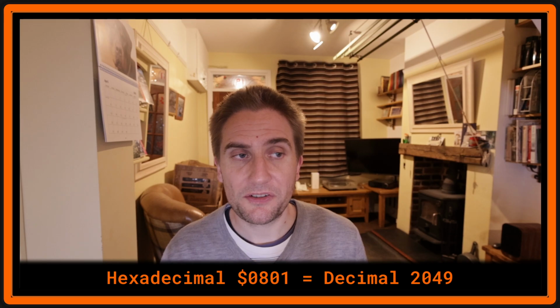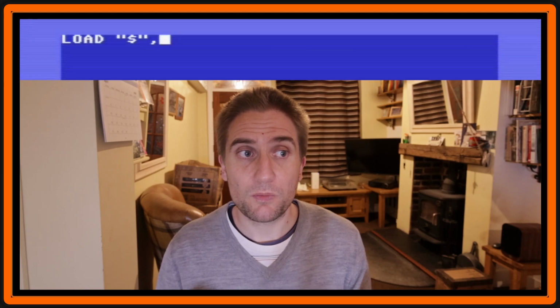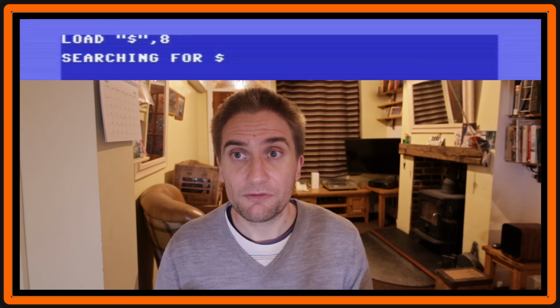0801 if you're curious. When you type the load $8 command, the computer asks the 1541 drive for the disk directory, and the drive returns what was requested, and the C64 loads it into RAM, starting at the same address your BASIC program was using.